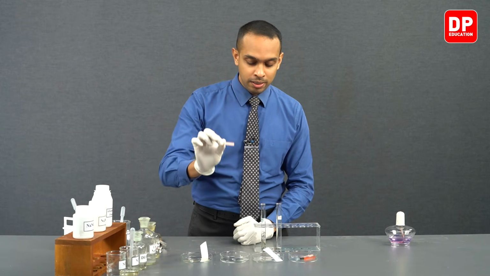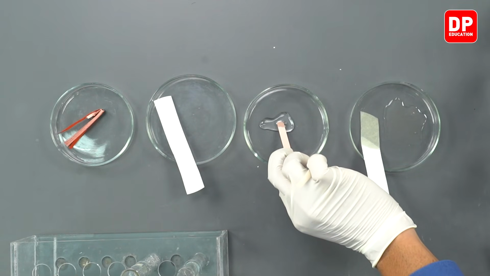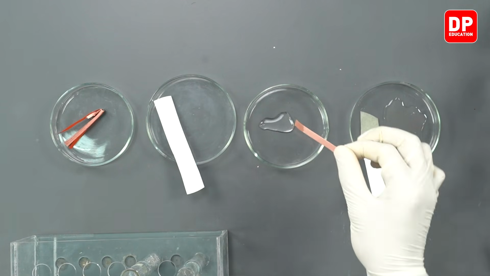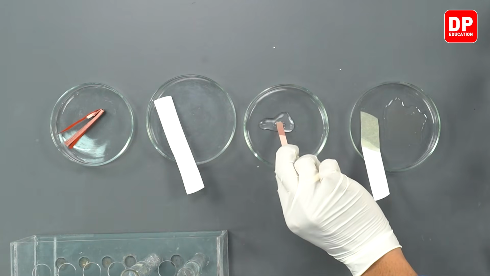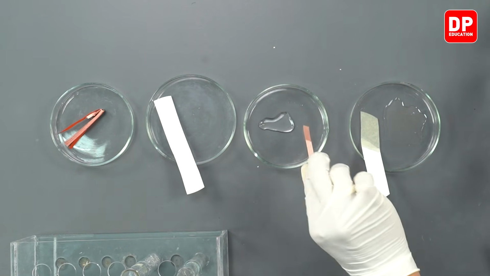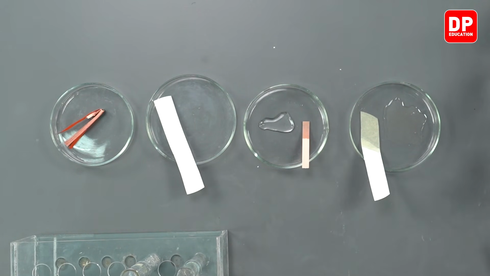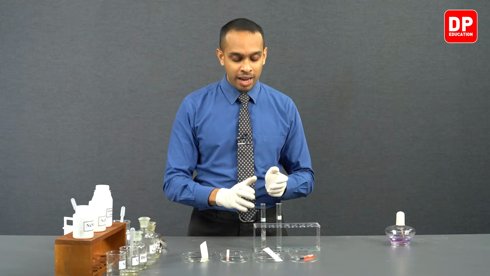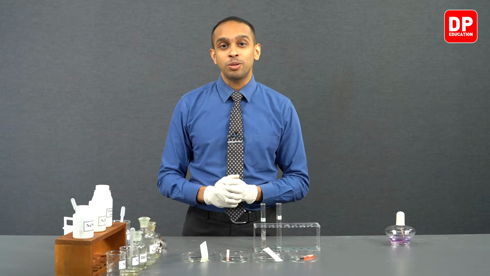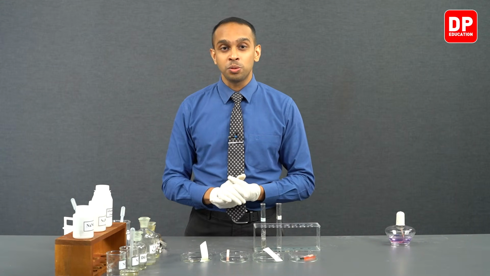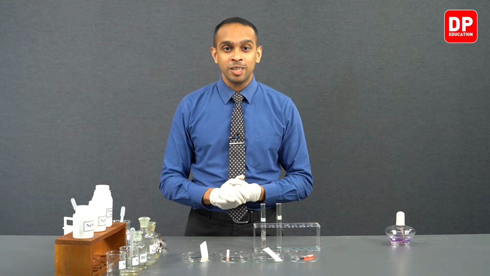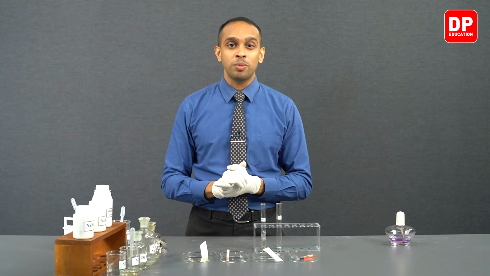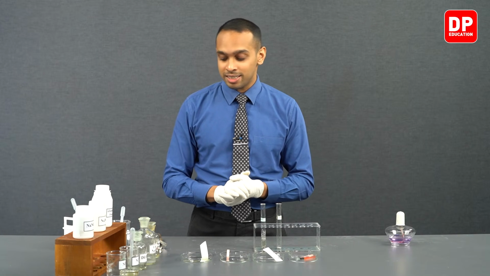And I'm going to take a red litmus paper, make it wet with a little bit of water, as you can see here, and we will leave this red litmus paper here also on the side. So as ammonia gas is produced, we are going to use these two filter papers, the Nessler's reagent paper and the red litmus paper, to confirm the formation of ammonia gas.